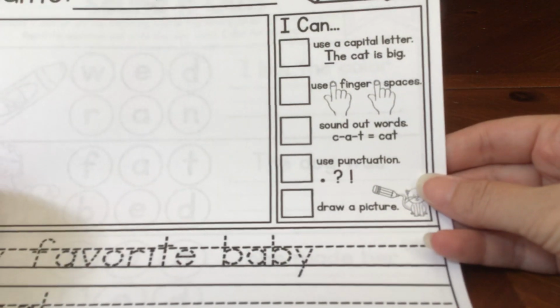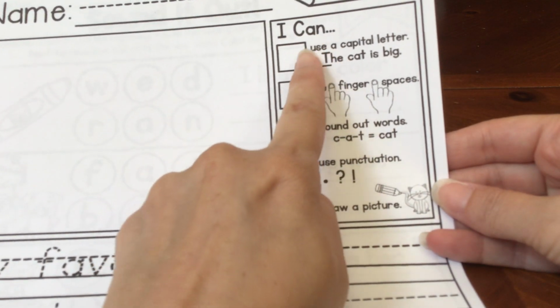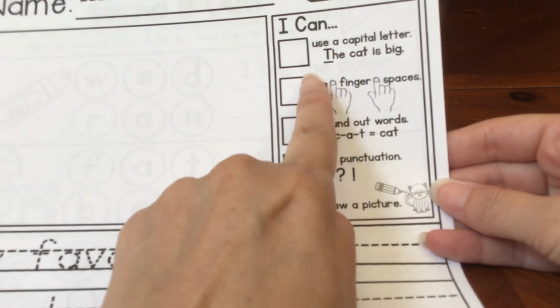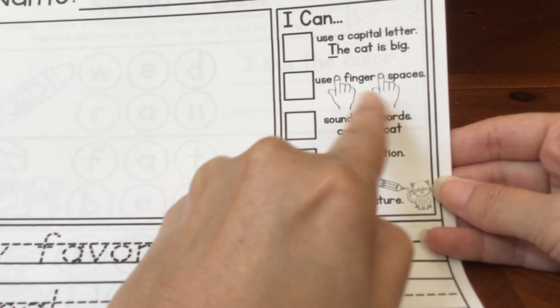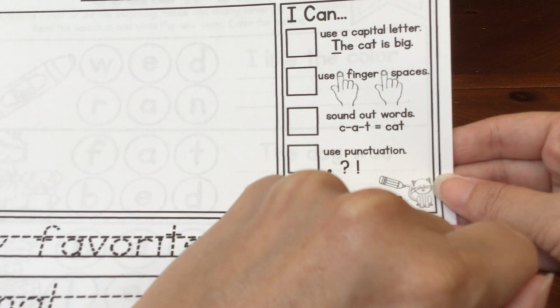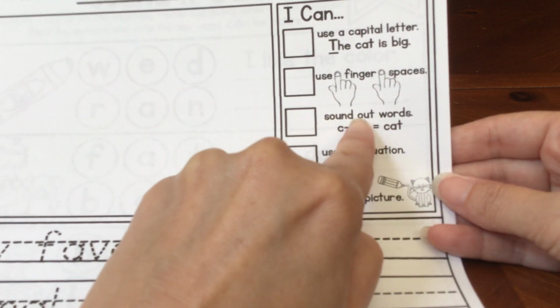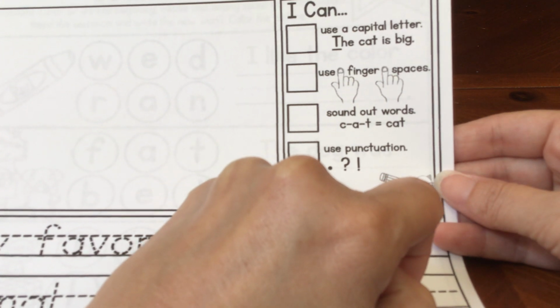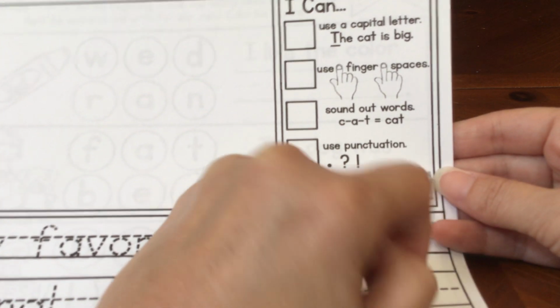Let's go over our rules for writing before we start. I can use a capital letter. We start our sentence with a capital letter. I can use finger spaces, put spaces between your words. I can sound out words, whatever word you want to write. You've got to make the sounds before you write them.